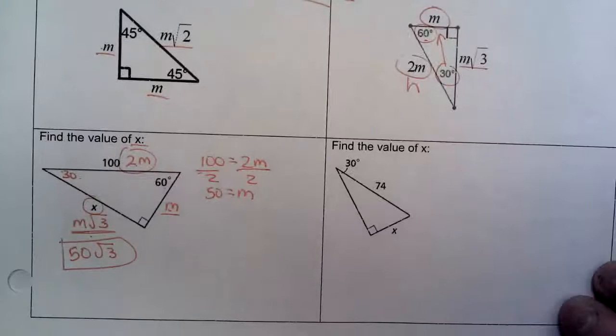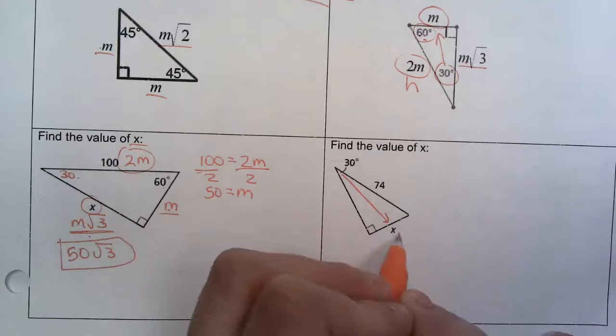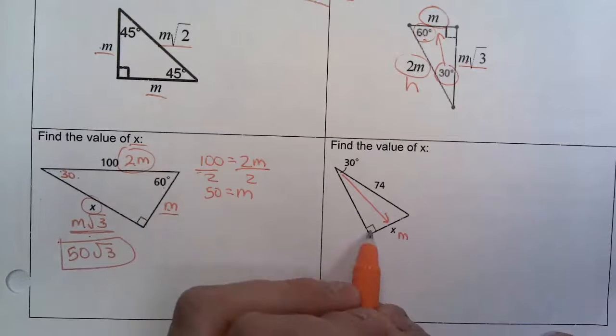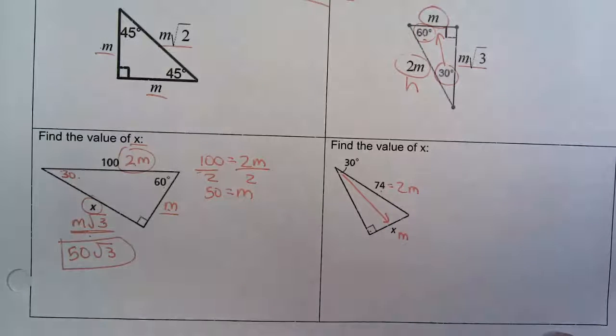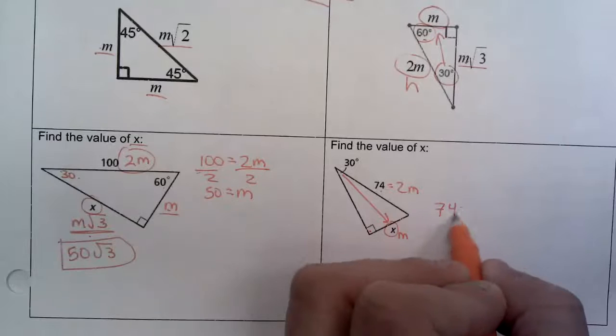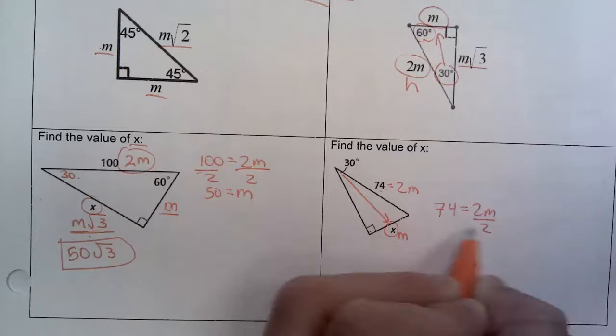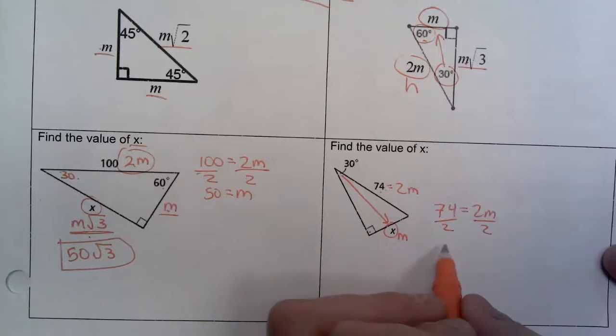All right, let's go ahead and take a look at the next one. So here's my 30-degree angle. So across from that is m. Here's my right angle. So this is my hypotenuse. That's 2m. So I need to find x. So now I'm just going to take my 74 equals 2m and solve it. And I'm going to get 37.